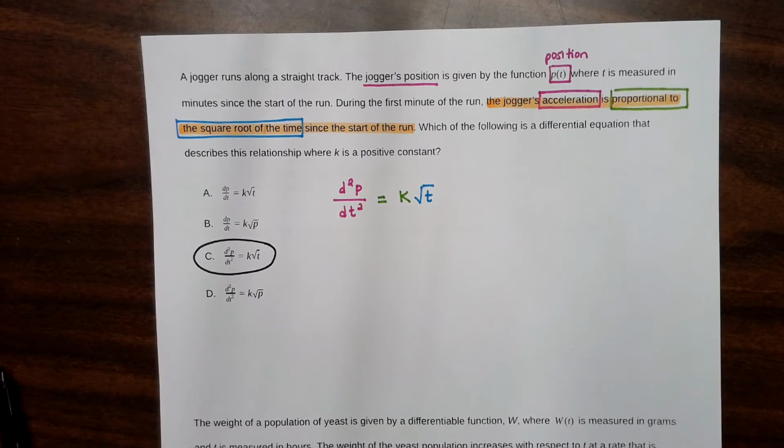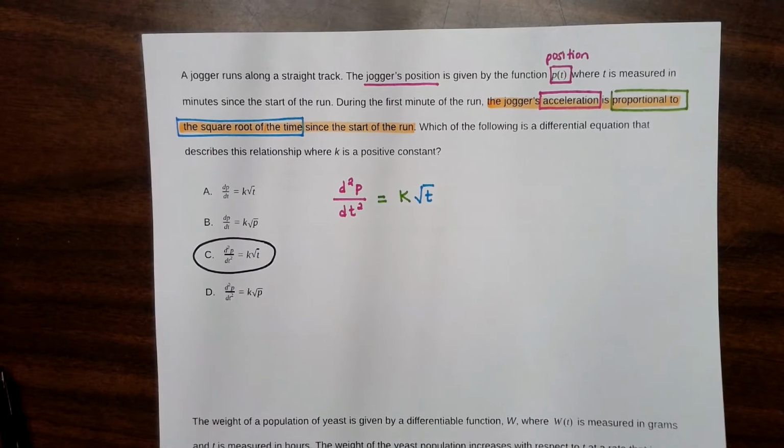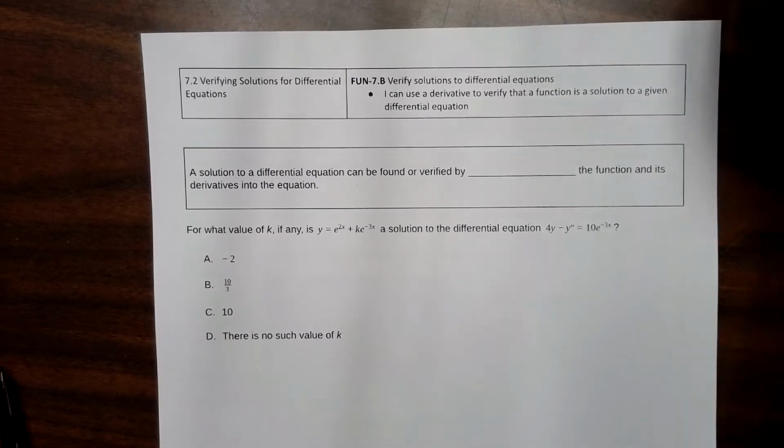We're going to go ahead and skip the next example. We'll do that one in class as a warm-up, and we're going to look at the next page.